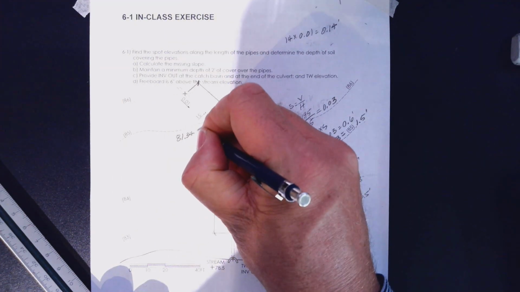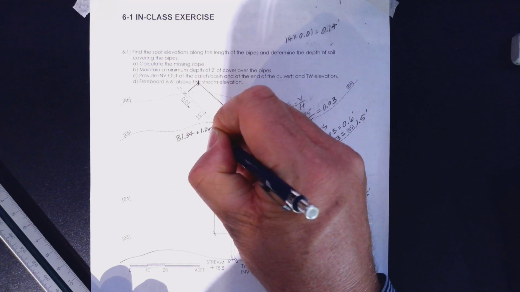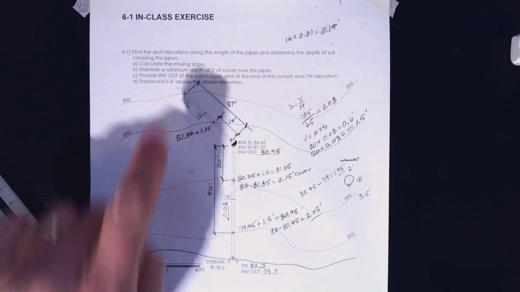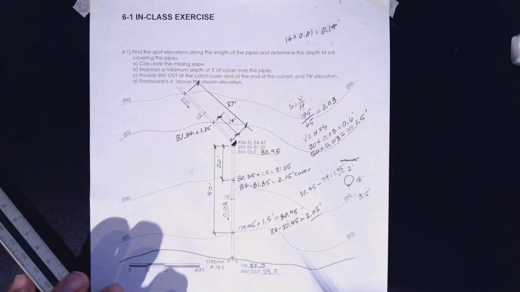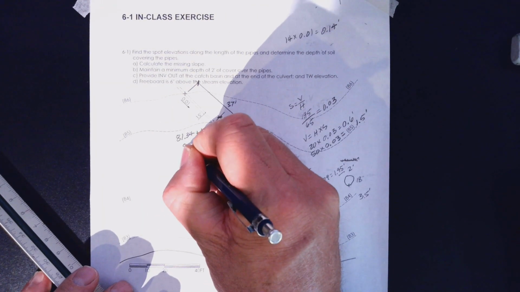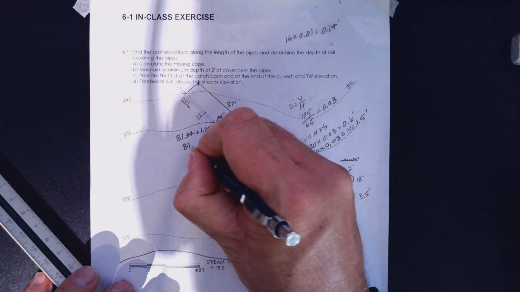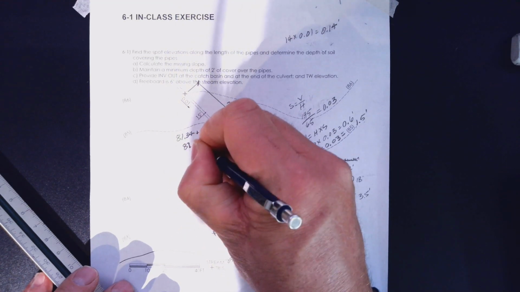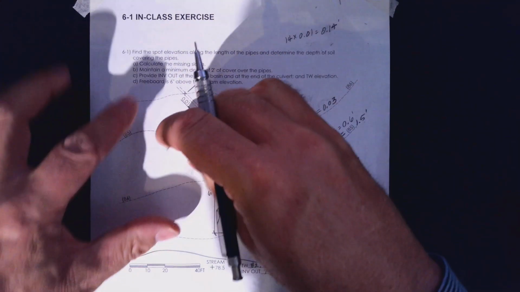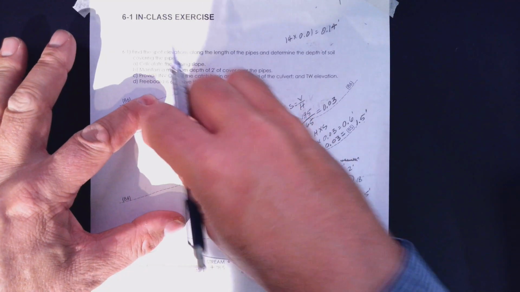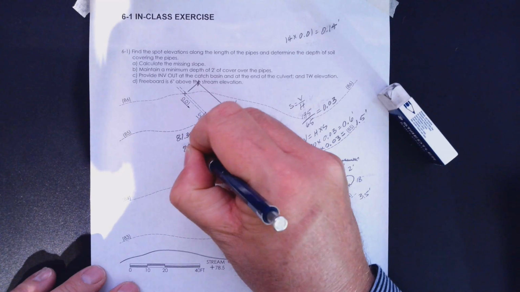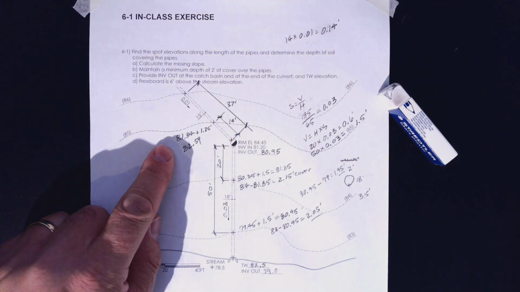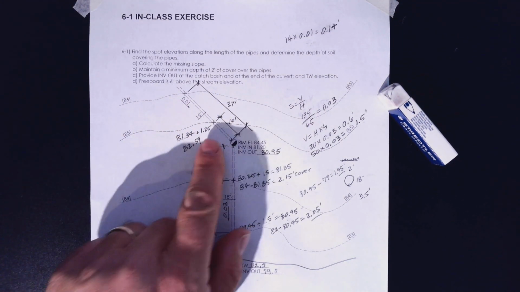So we have to add 1.25 feet for the diameter of the pipe plus 81.34 equals 82.59. So the top of the pipe is at elevation 82.59. I just added the bottom invert elevation of the pipe right there with the diameter of the pipe.